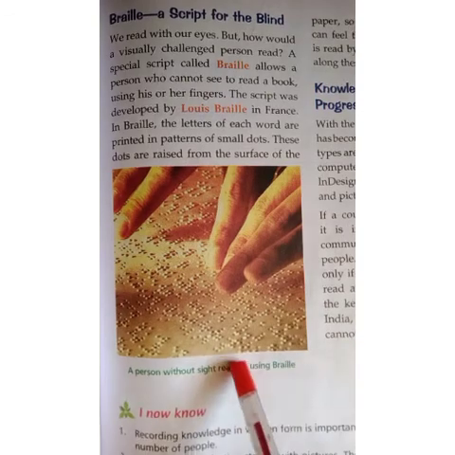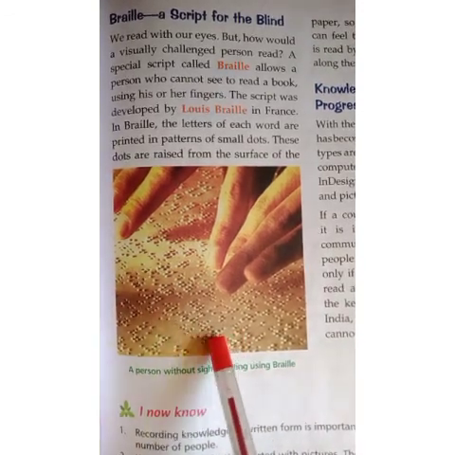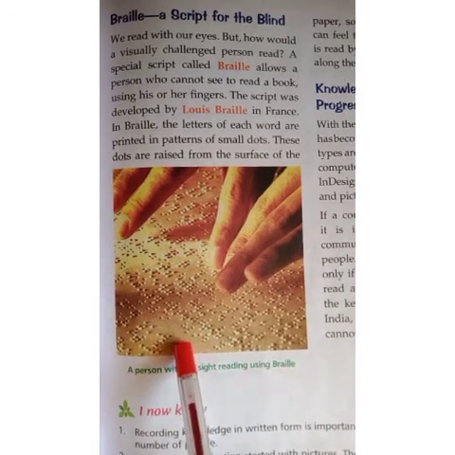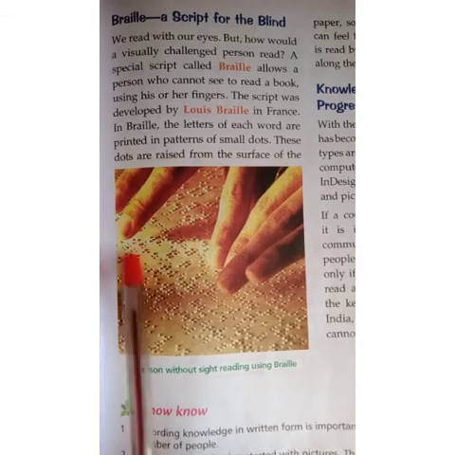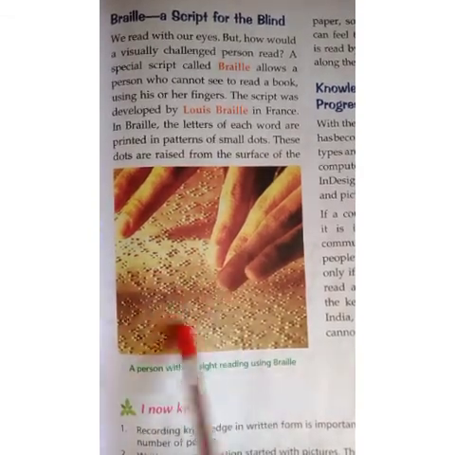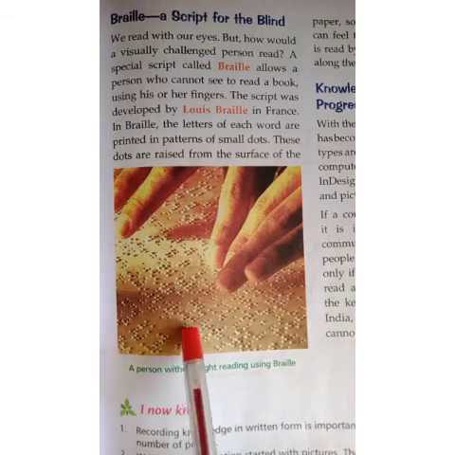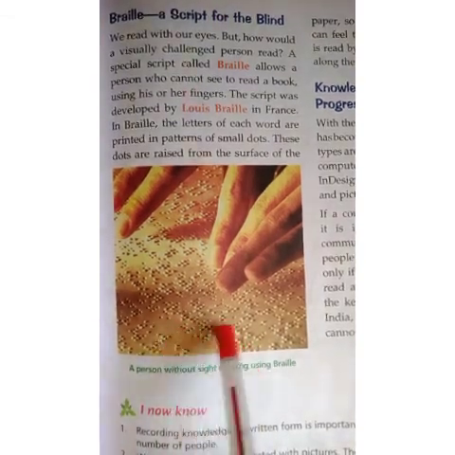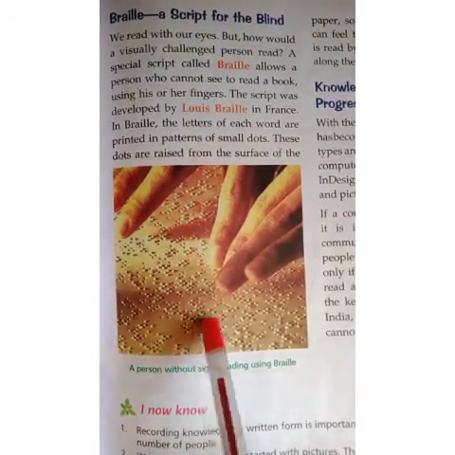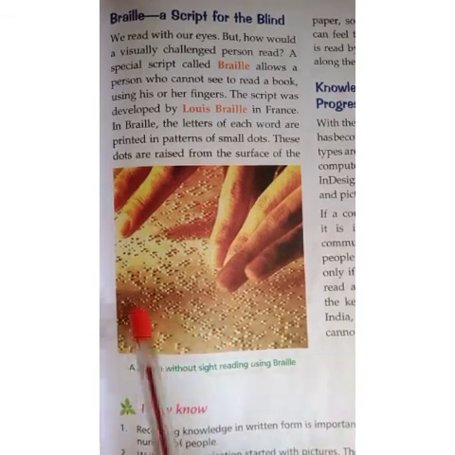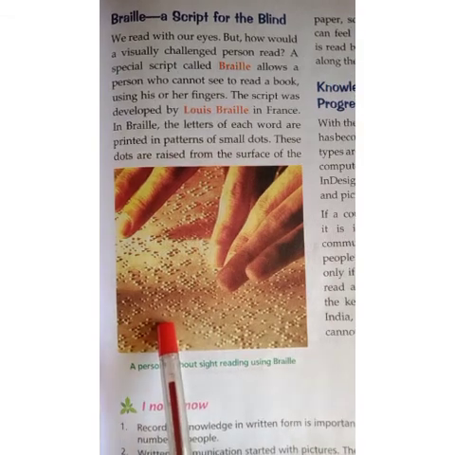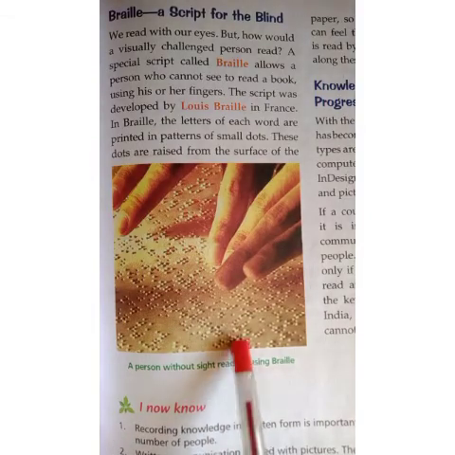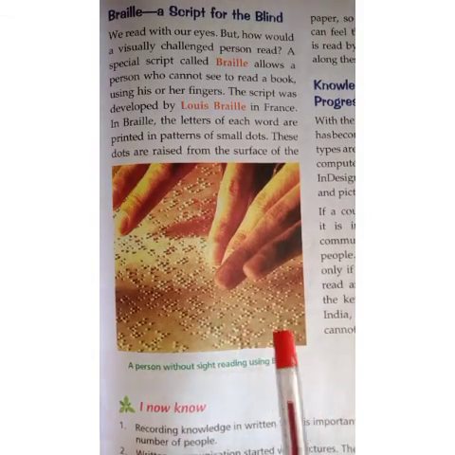You can see in the picture it is Braille. It is a special script used by people who are not able to see. They touch with their fingers and feel the letters. These letters are like a pattern of dots, raised from the surface. It is called Braille.